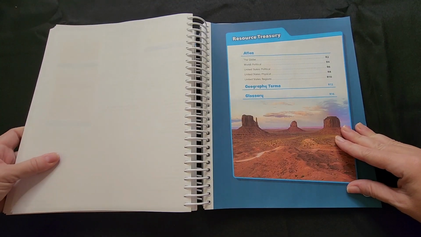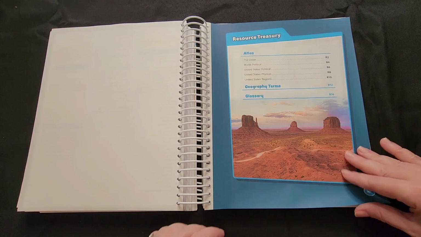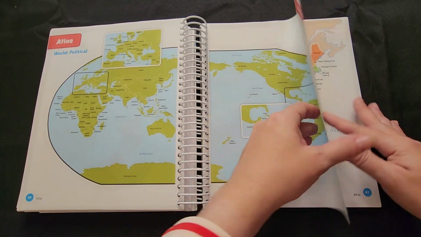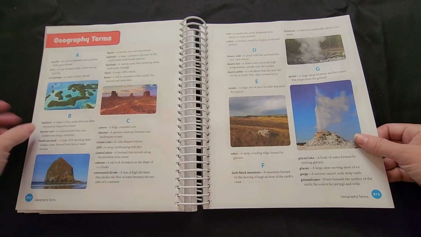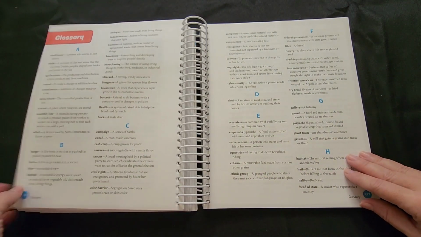Let's go back to the back of part 2 of the teacher's edition. Again, we have the resource treasury just like we did in part 1 with the different maps, the geography terms, and the glossary.